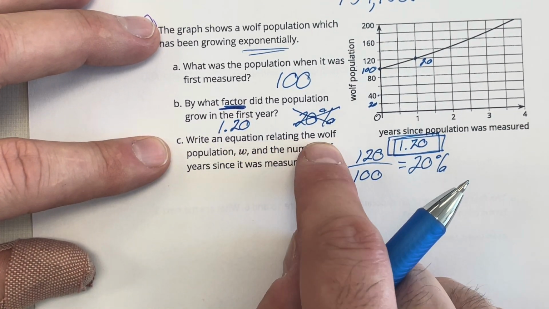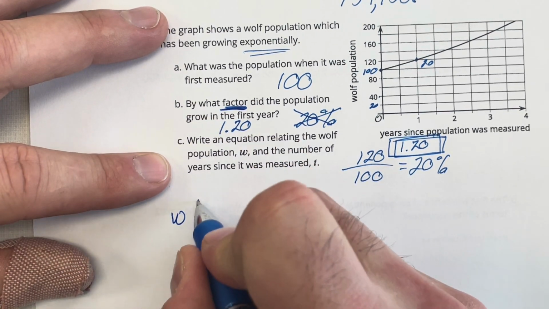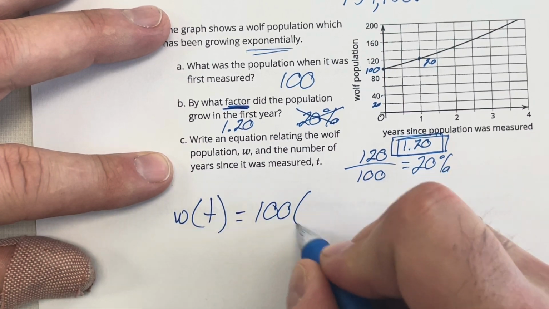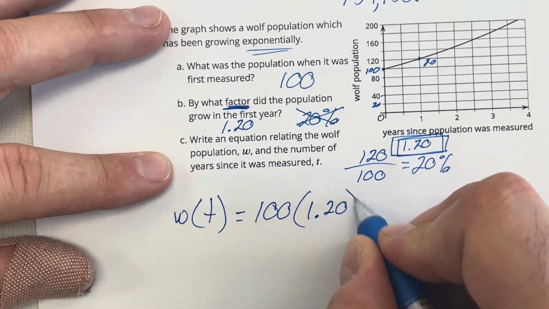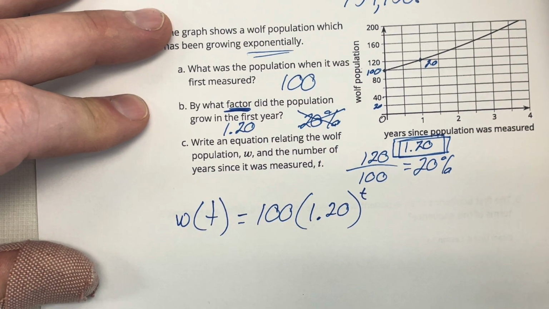Write an equation relating the wolf population W. Okay, so wolf population given number of years, it starts off with 100 and it's increasing by 1.2 each year. That's what we're looking for. All right, simple enough, simple enough.